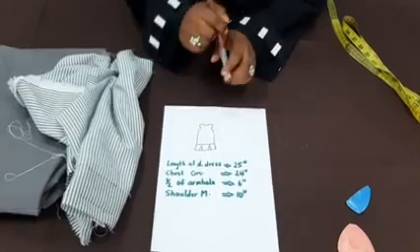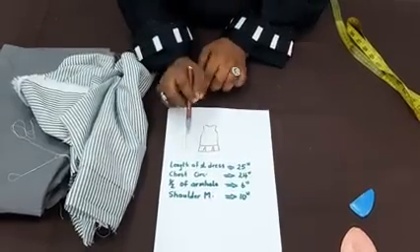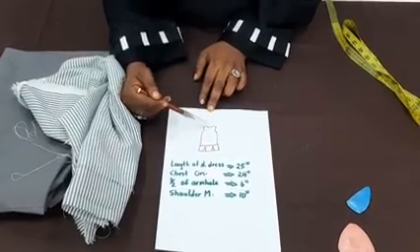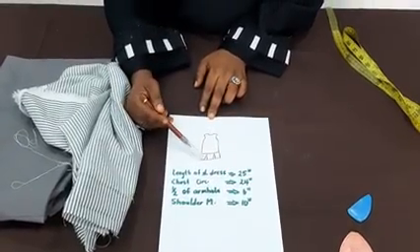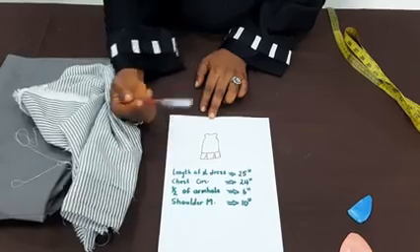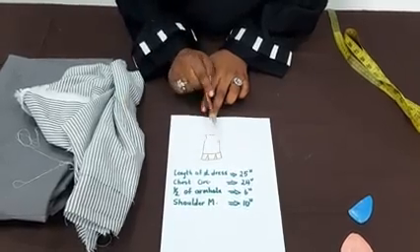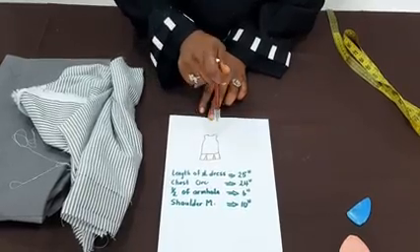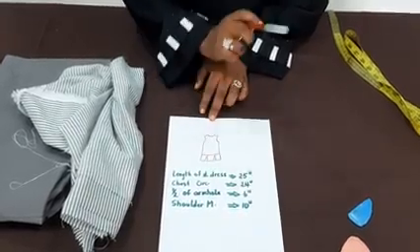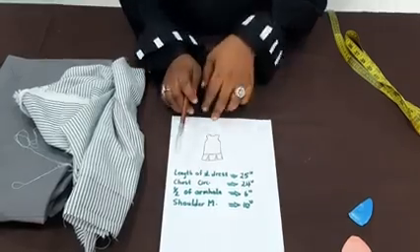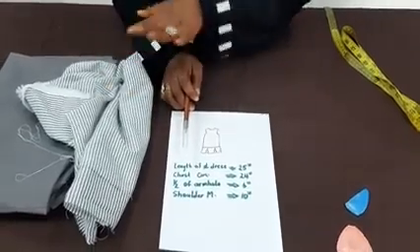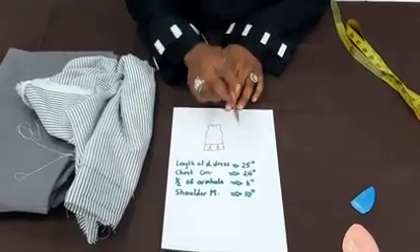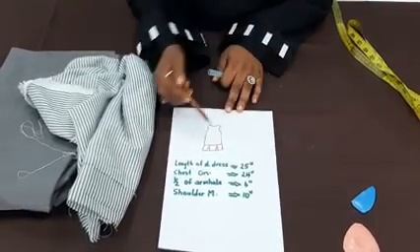Now, what are the measurements required for this? First, you need the length of the dress. The length of the dress will be 25 inches from the nape of the neck down to the hem of the dress. That's 25. The chest circumference I'm working with is 24 inches. Half of the armhole is going to be 6. The shoulder measurement is going to be 10 inches, but we'll need half of that because we'll be drafting on fold.